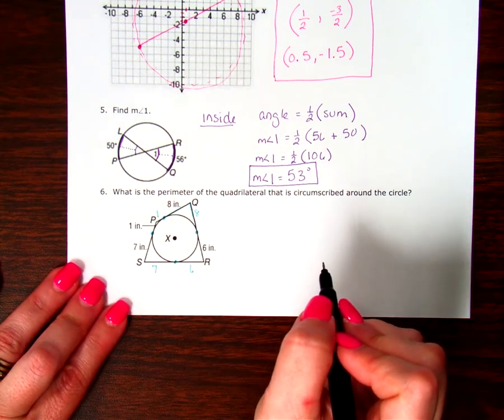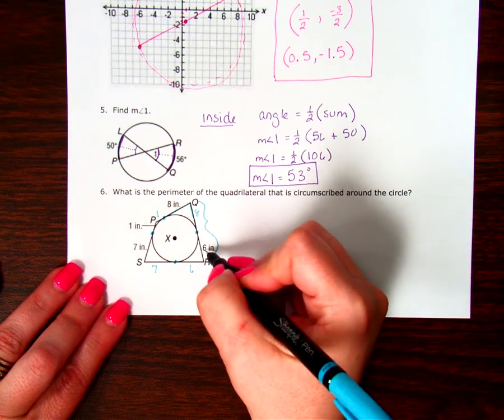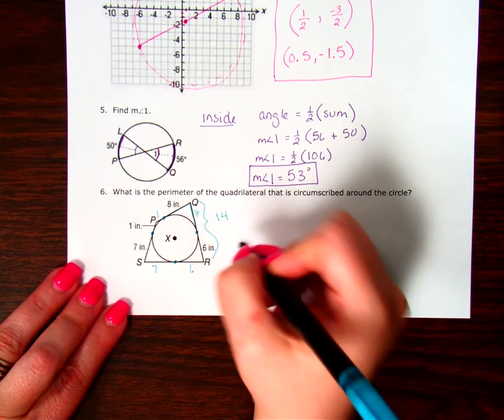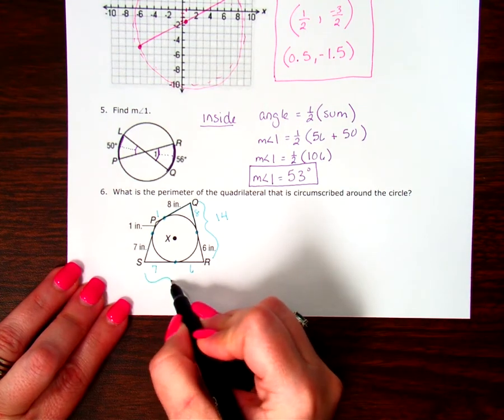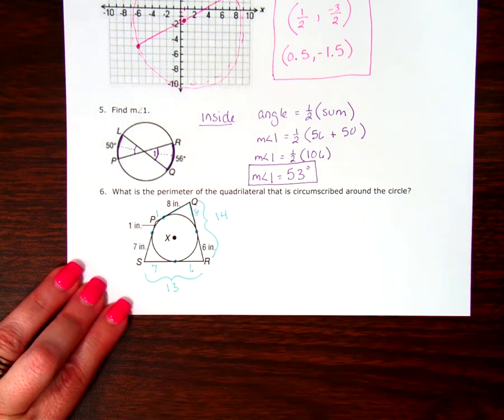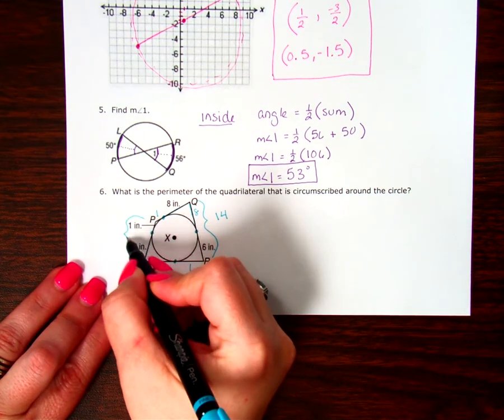So now my perimeter, let's see how long my sides are. This one's going to be 8 and 6, which is 14. This one is going to be 7 and 6, which is 13. This side is 1 and 7, so it's 8.